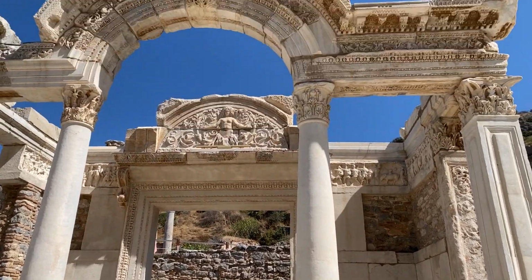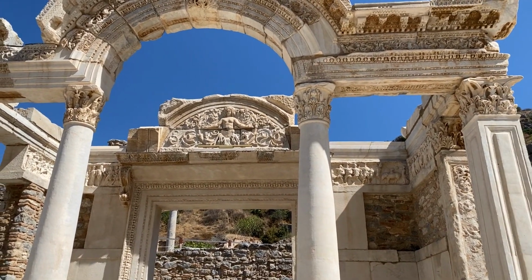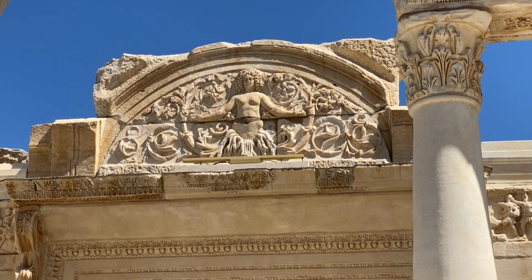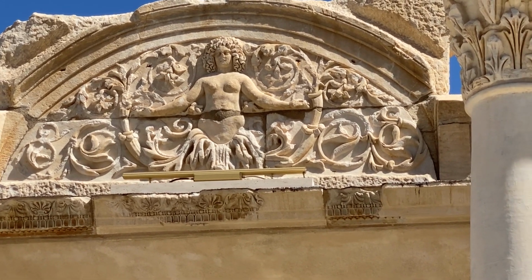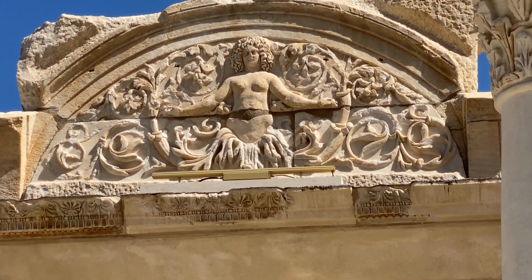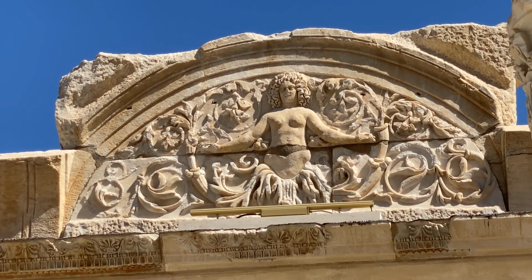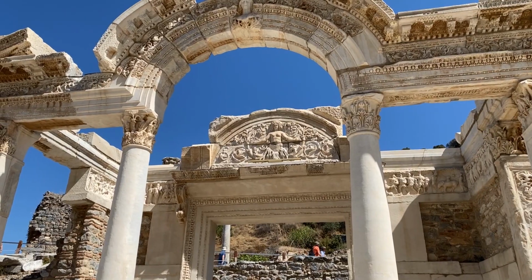There was a wooden door here. And the four pedestals you see in front of the temple are from the 3rd century AD. Tetrarchy, when Rome was divided into four: two Caesars, two Augustuses ruling at the same time. So each of these emperors' statues once stood here in front of the temple.